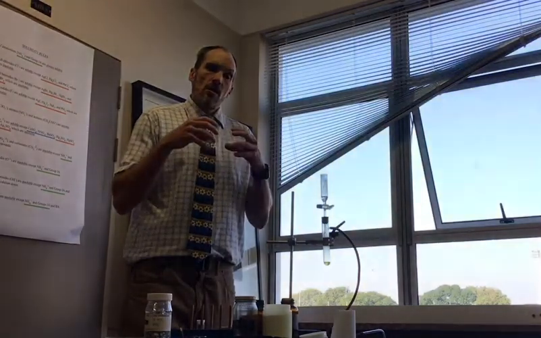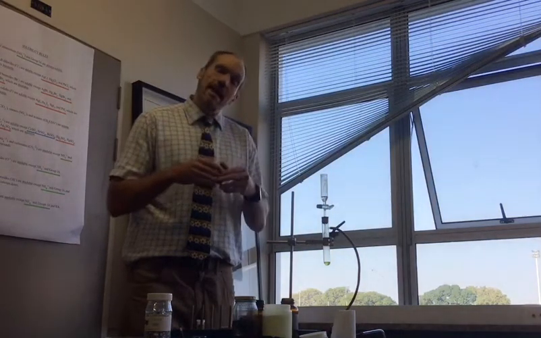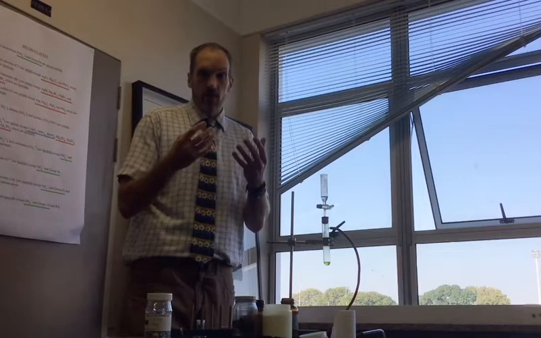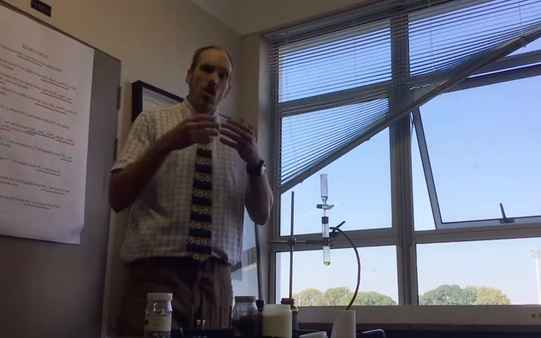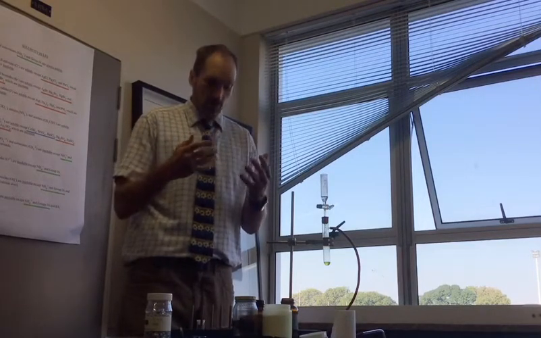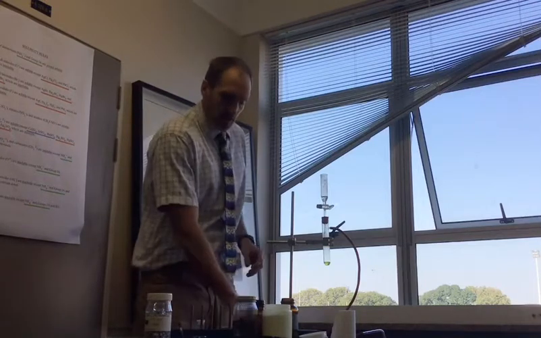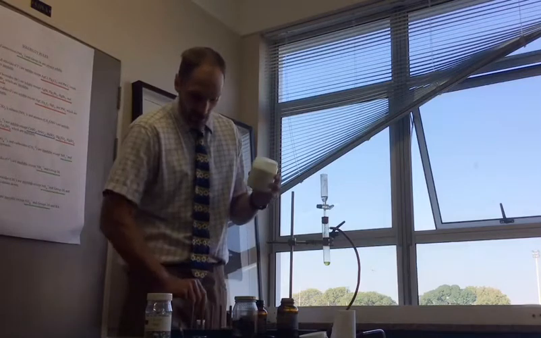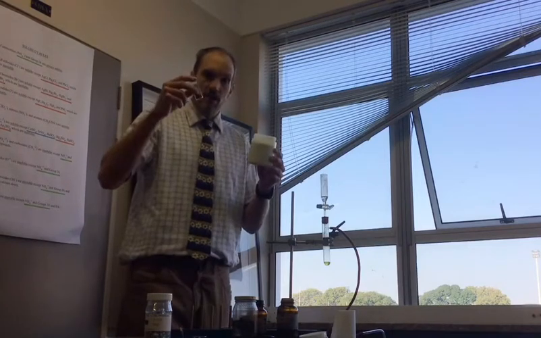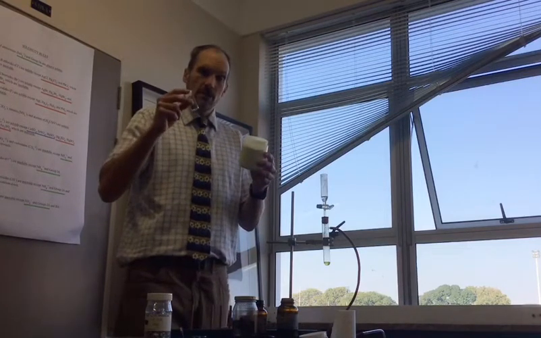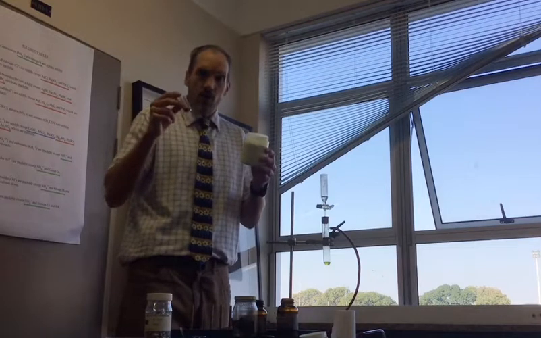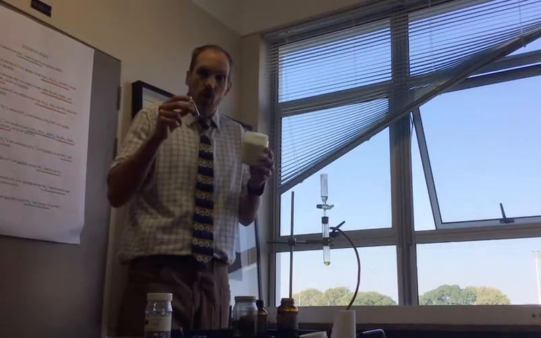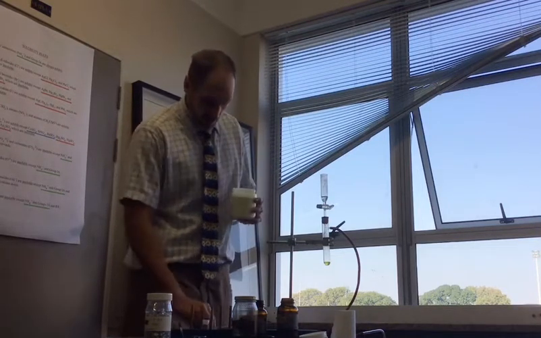So the mole is a way that we can quantify those figures, but in a way that we can actually use the figures. So I've just got a few things here. I've got a big tub of sulfur and I've got some iron filings. So if we wanted to react these together to make iron sulfide, how would we know how much to use or how much we would make, right?